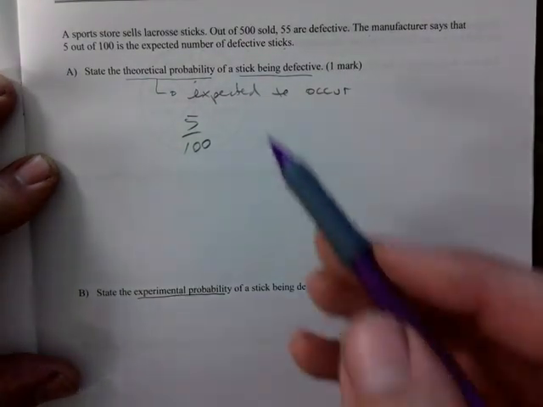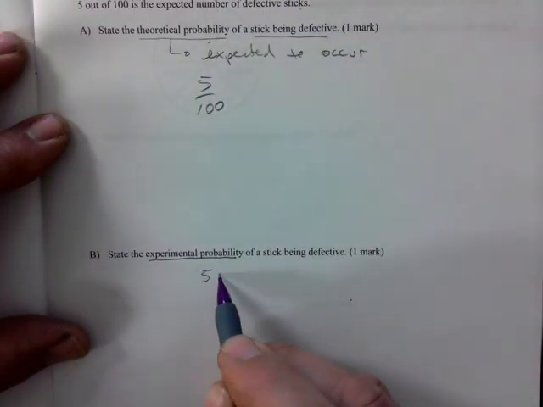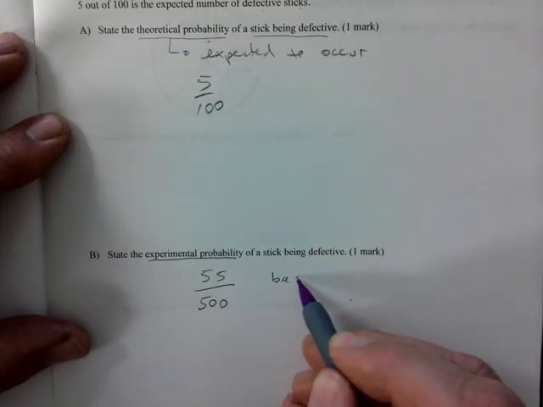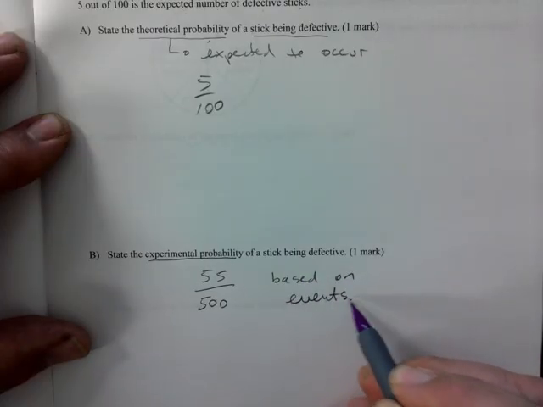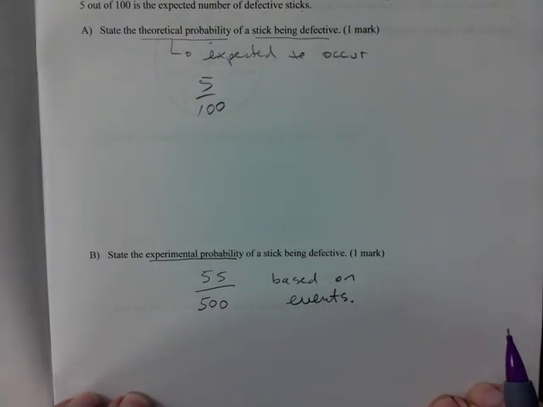And 55 out of 500 is the experimental probability. It's based on what actually happened. Based on events. I'll just call it that one. So sometimes if you're not sure which one is theoretical, maybe figure out which one is experimental. And then the other one is theoretical. Okay, guys? In theory, that should work.